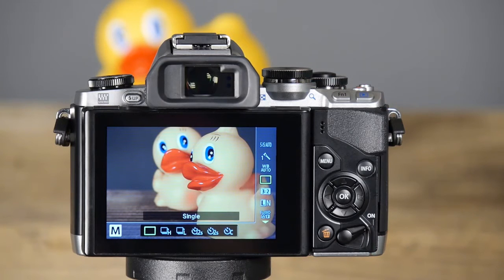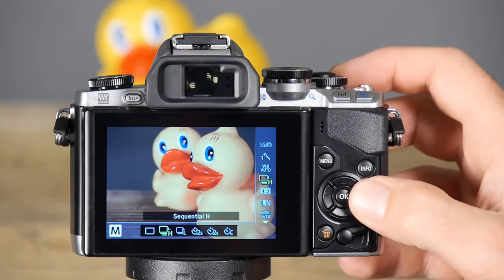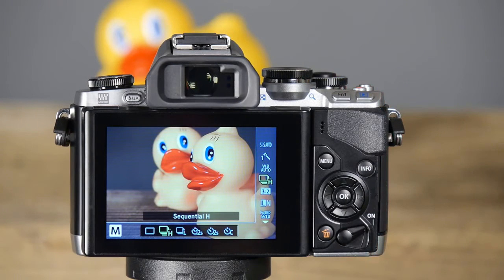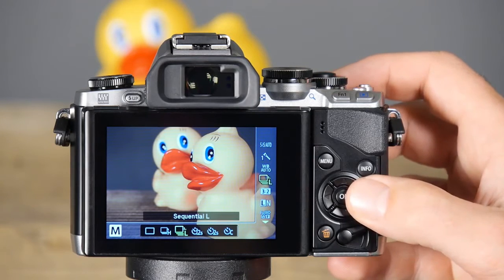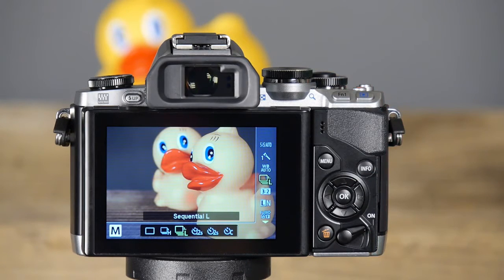First, there is Single, which will allow you to take one picture each time the shutter button is pressed completely. Next, there is Sequential High Speed, which will allow you to take pictures at about 8 frames per second while the shutter button is pressed completely. Next, there is Sequential Low Speed, which will allow you to take pictures at about 3.5 frames per second when the shutter button is pressed completely.